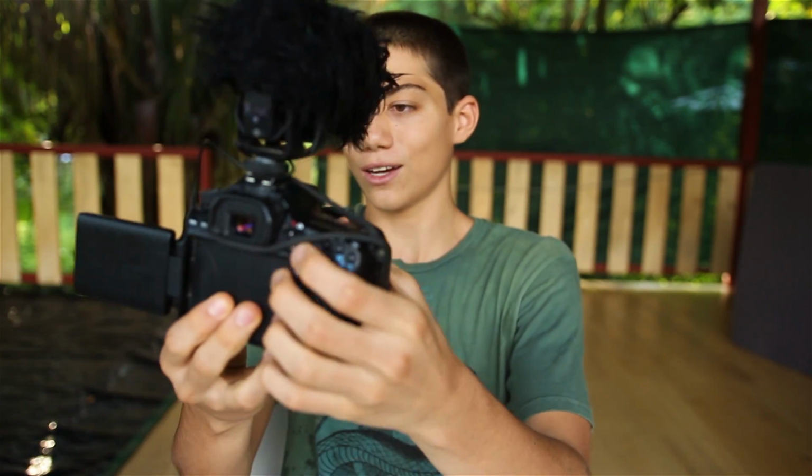So, when I use the Rode Video Mic Pro on the 70D like I'm doing right now, I have the Rode Video Mic Pro set to plus 20 dB, and then I have the preamps inside the camera set to plus 5.